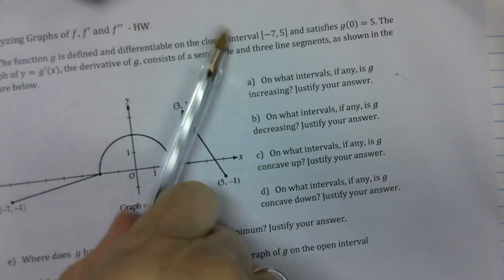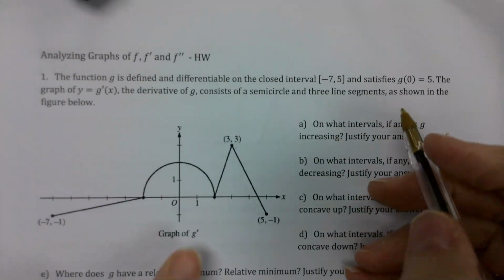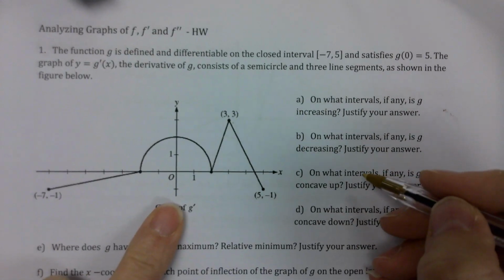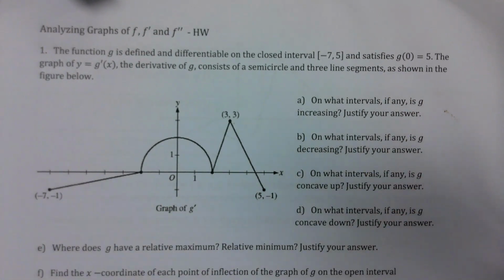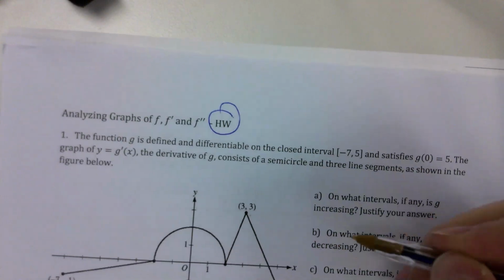All right, so I'm assuming this is the one we need to see everything, right? Sure. This is the homework page.